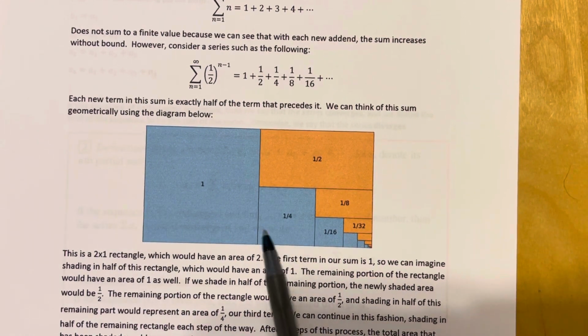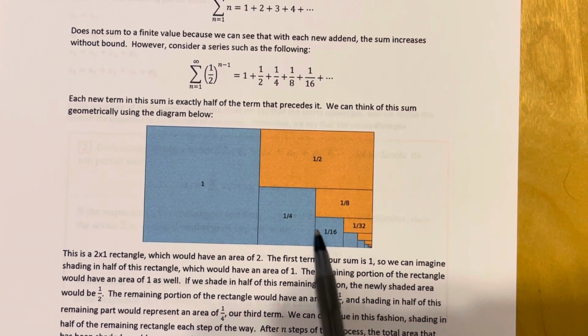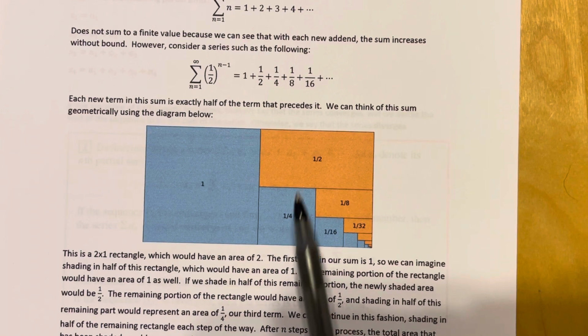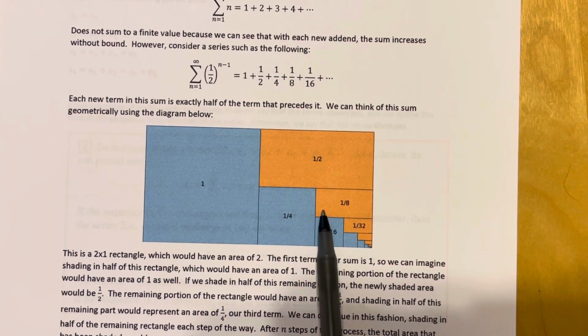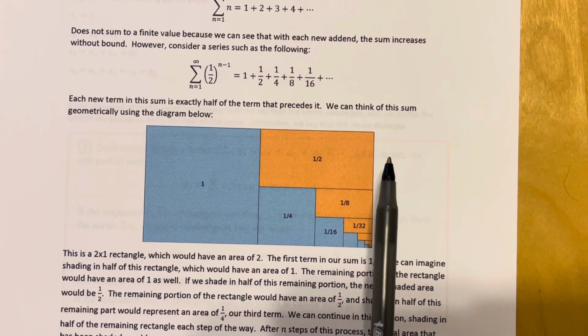Then I have this rectangle down here that remains. It has an area of 1/2. If I shade in half of that, I get 1/4. And you can continue this on and on and on, and each new part that you shade is half of the area that you shaded before it.